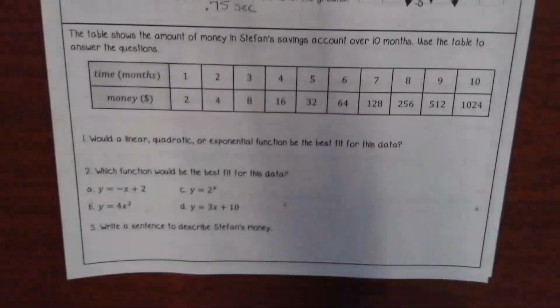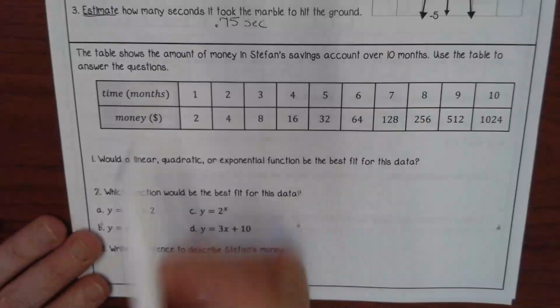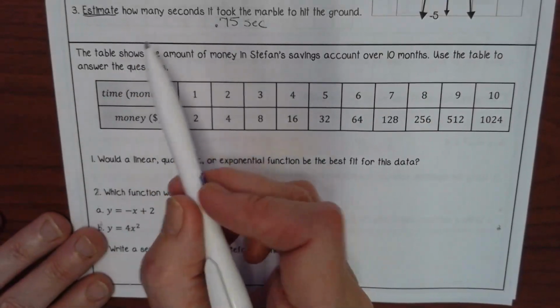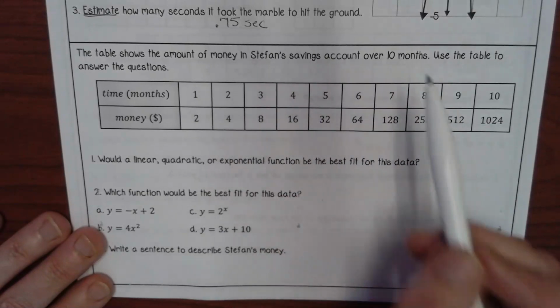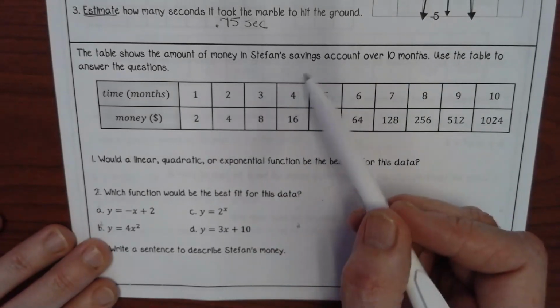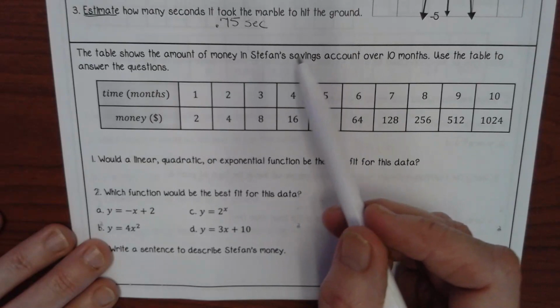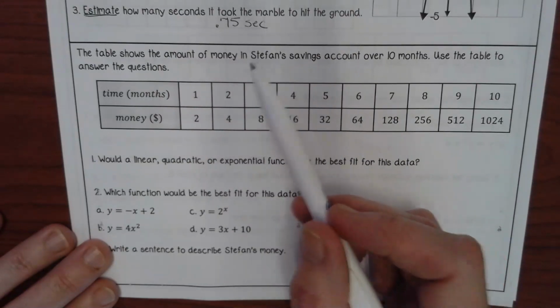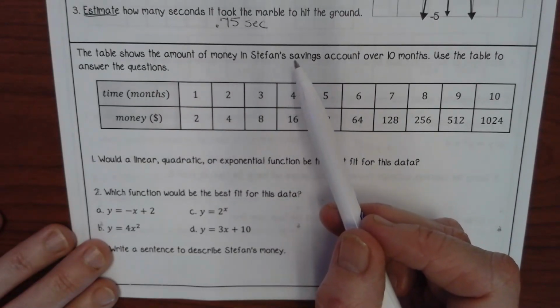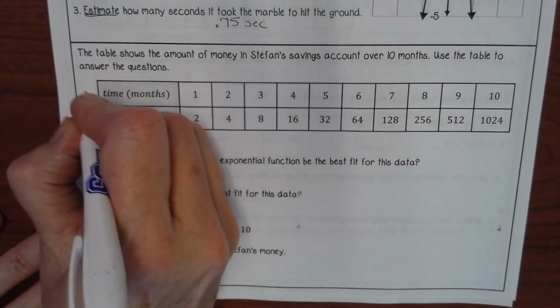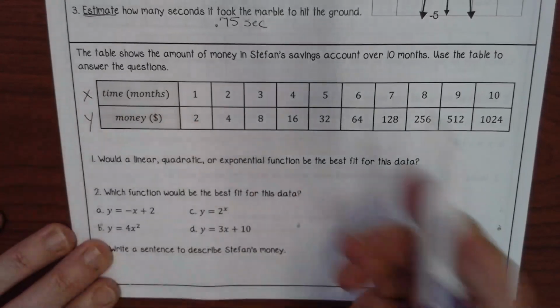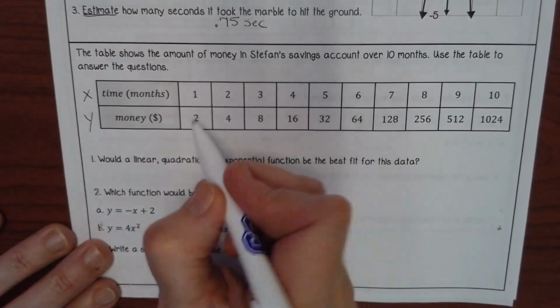Okay, let's go to our next one. Let's read what this problem is about. The table shows the amount of money in Stefan's savings account over 10 months. Use the table to answer the questions. Well, the scenario right now doesn't really tell me what type of model this is, like the one before. So let me just take a look at the table. These are your X's and these are your Y's. And let's just take a look at these Y's.